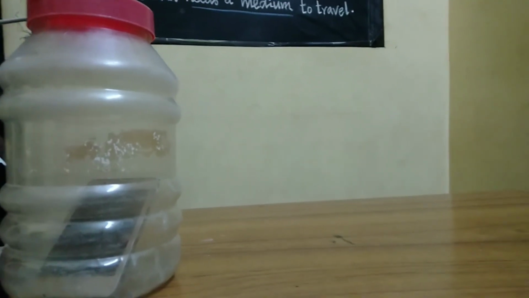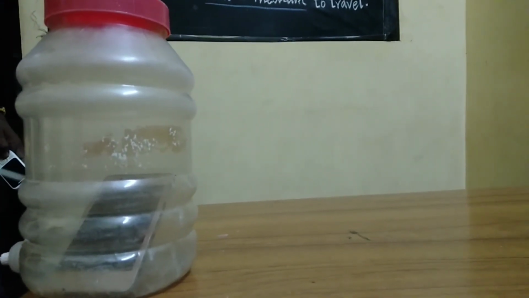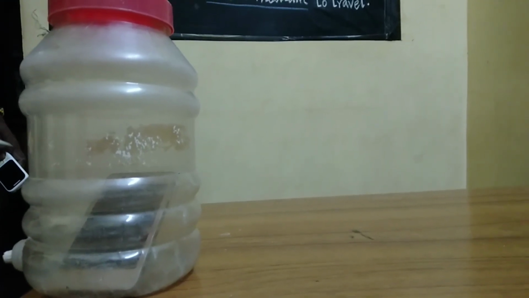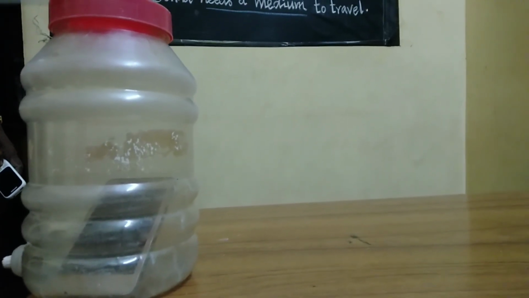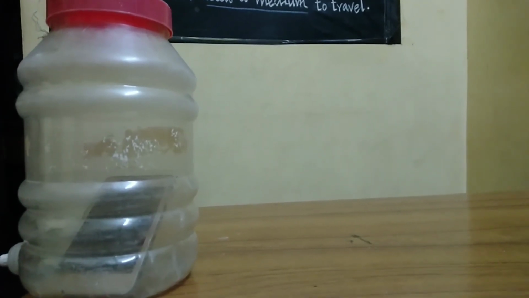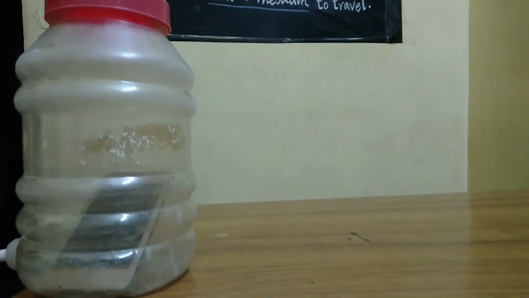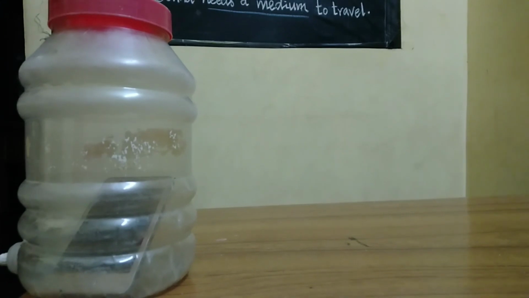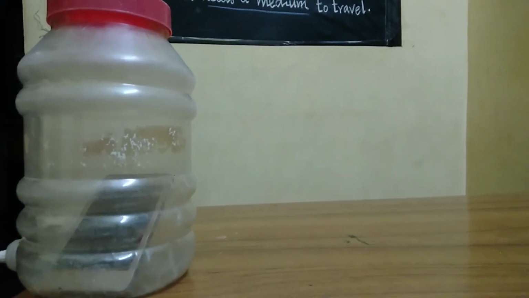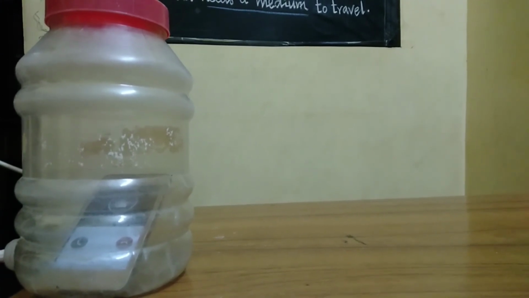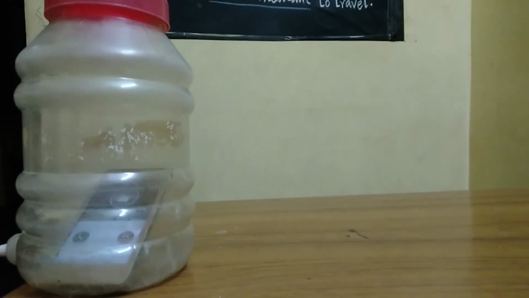I have taken a jar with an exhaust tube. The jar is empty and the empty space is filled with air. Now I have kept my mobile phone inside the jar. I just dial the number of this mobile phone. See what happens? The mobile phone starts to ring. The ringing sound is heard very clearly.